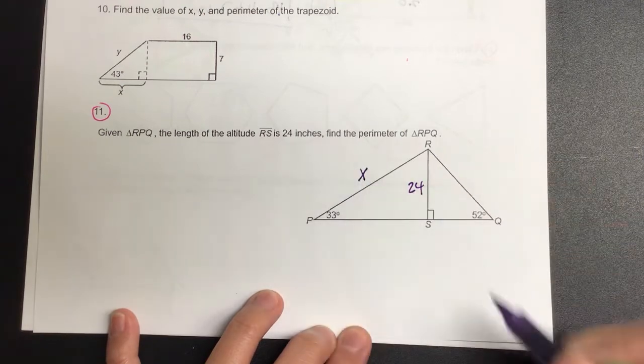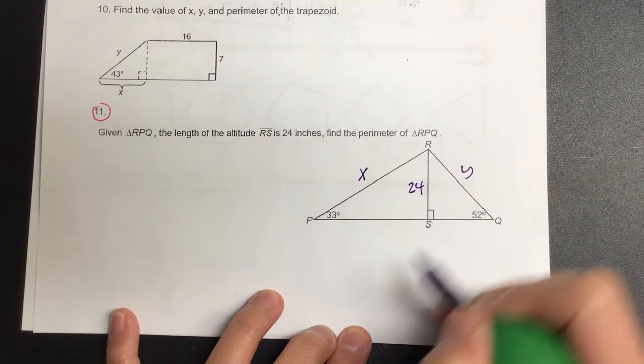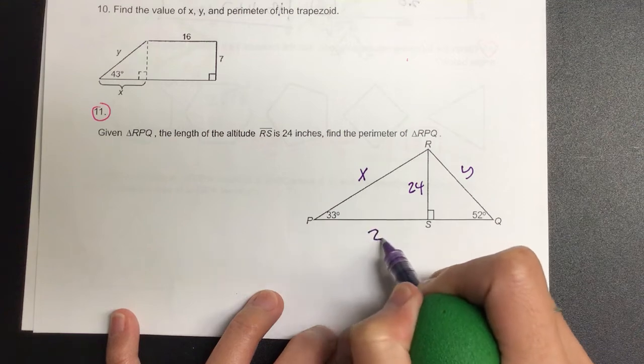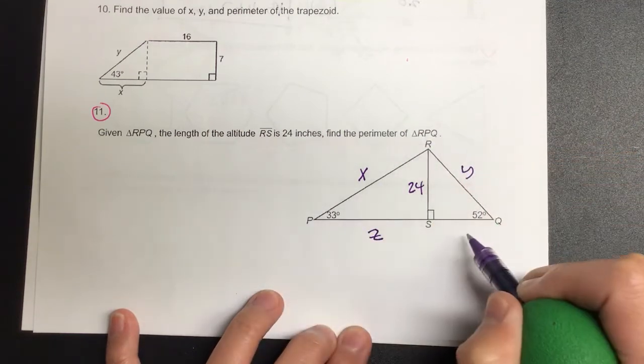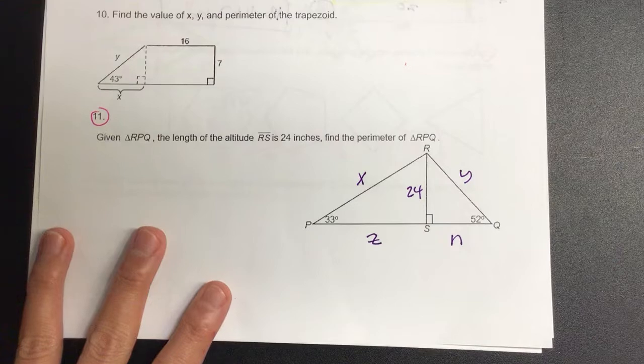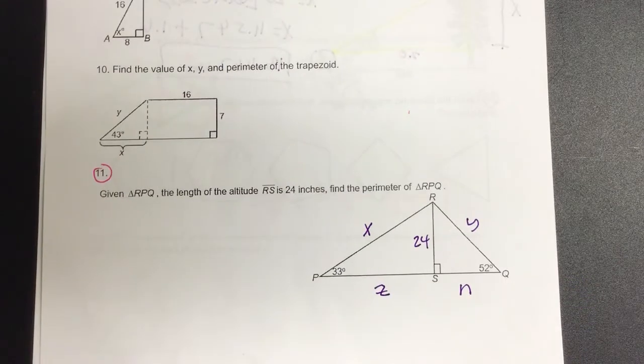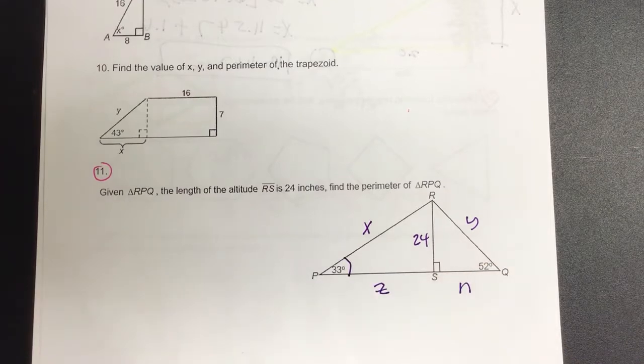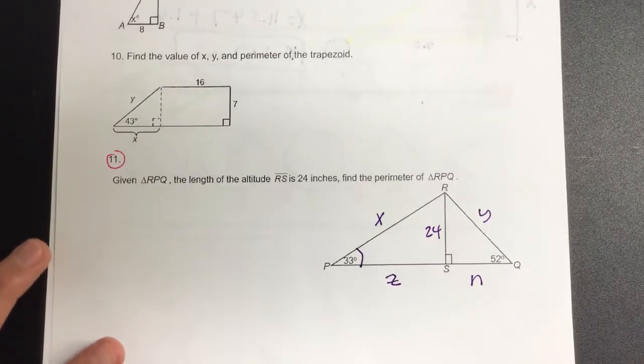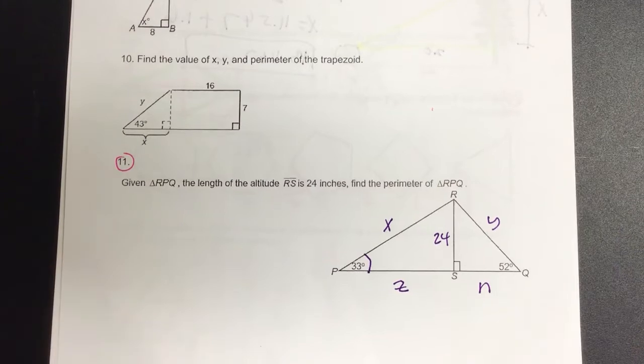This is 1. That's 2. That's 3 from this triangle, and then a 4th one. I'm gonna call that N. Now, which order you find these really doesn't matter, but let's go ahead and focus on angle 33. If I wanna find X, and given the opposite, which trig function are we going to use?